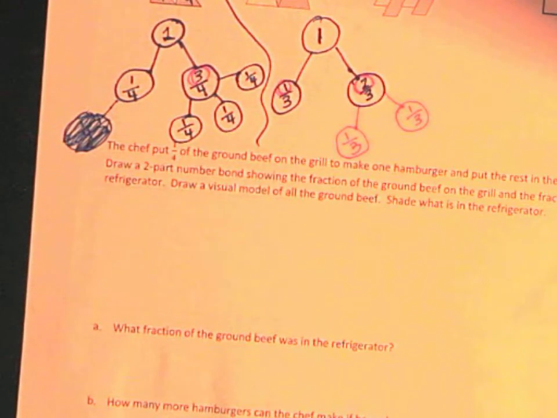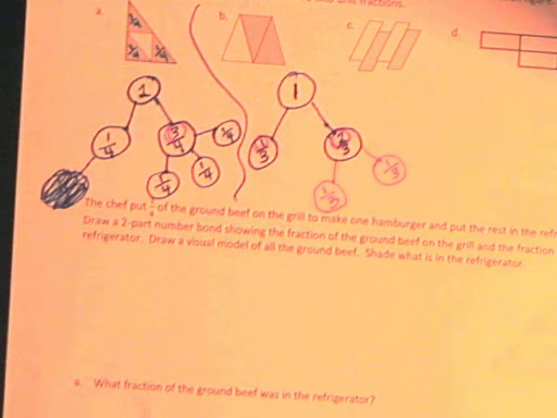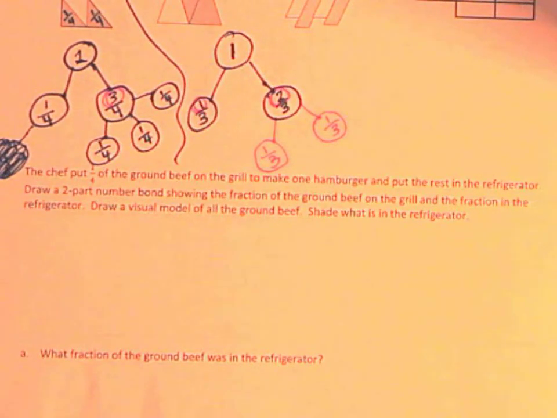Okay. Next, the last problem for this lesson is a word problem. I am going to help guide you through the beginning. I have a couple of hints I want to remind you of before you get started independently, or some things that will help you to solve this correctly. So, the chef put 1/4 of the ground beef on the grill to make 1 hamburger and put the rest in the refrigerator. So what I would expect you to do now is to draw that out.